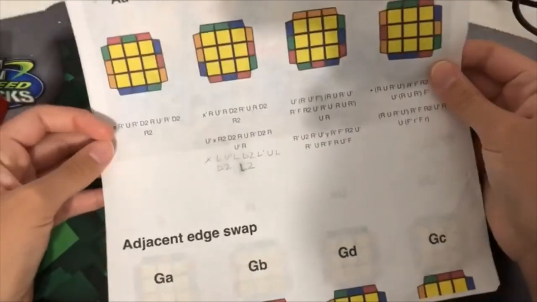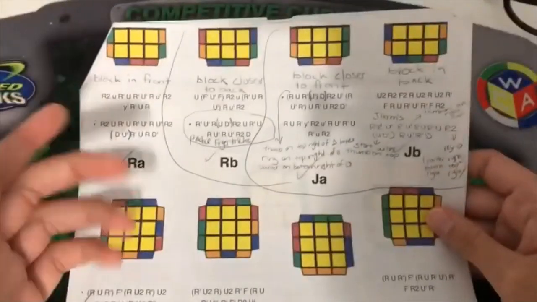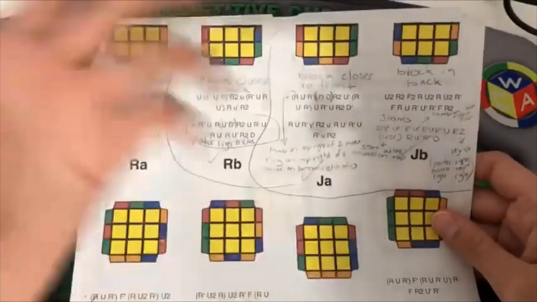So I learned the G perms last. I didn't use this the whole time. Then I used Silo the King's PLL algorithm sheet, and that's how I learned my G perms. But then I also learned from J Perm the way you recognize them.